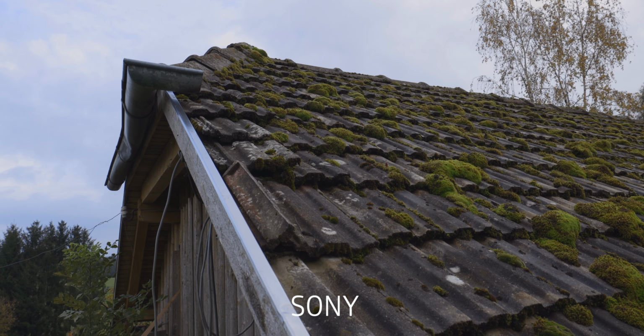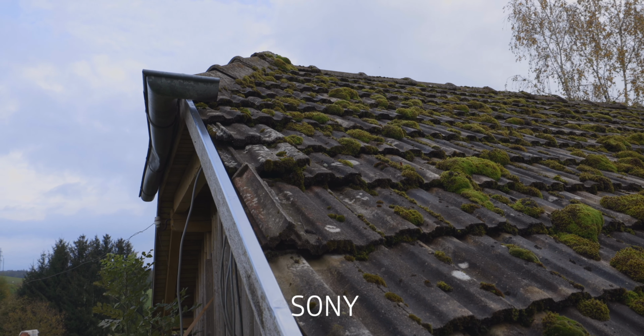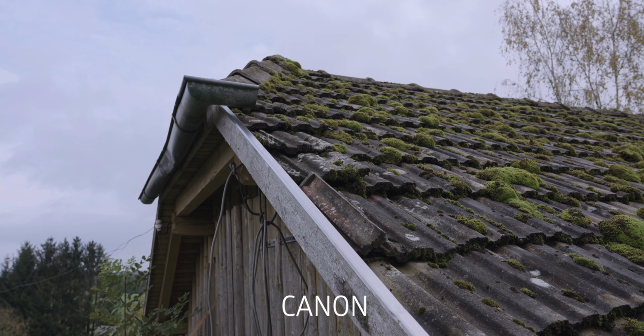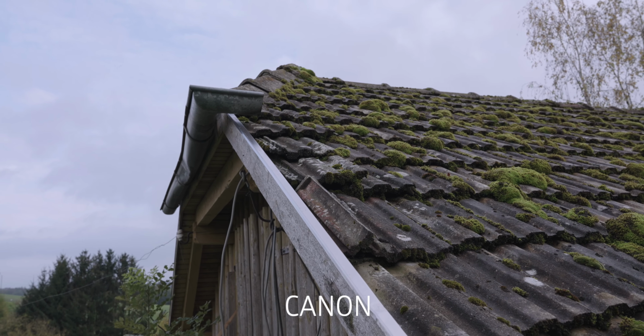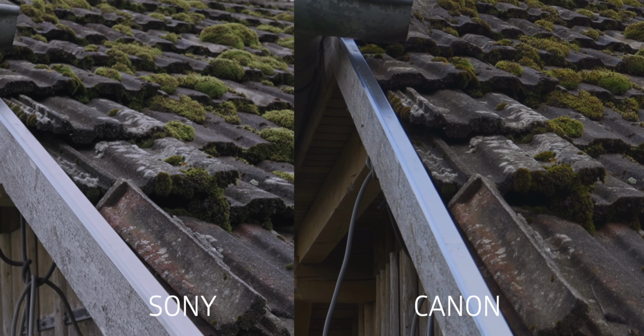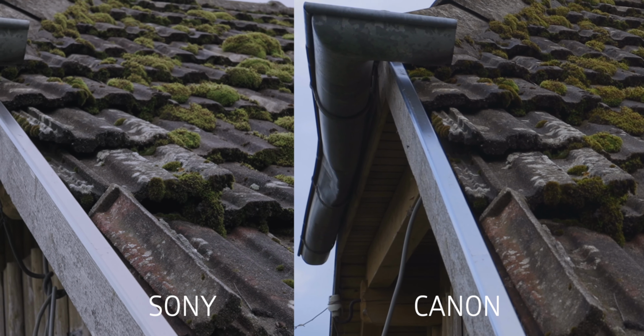So the first test shot already made clear that the Sony is much sharper than the EOS R. I mean, look at the edges of these roof tiles here. I first thought I missed the focus on the EOS R, but that's not the case.